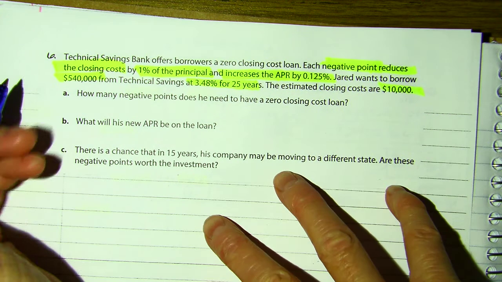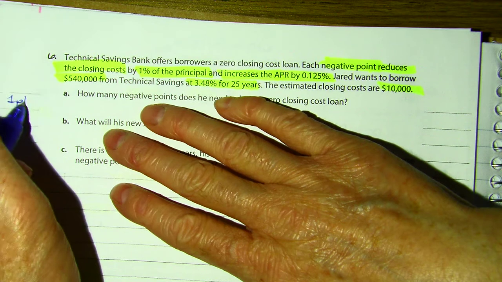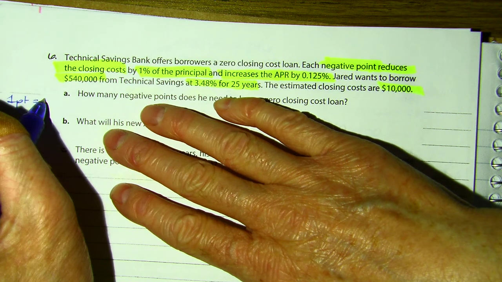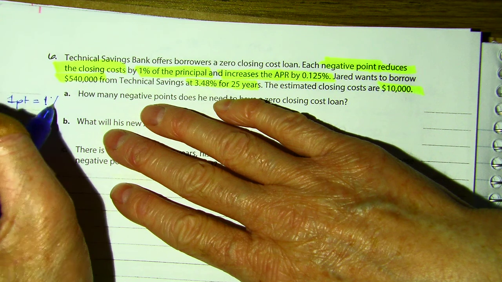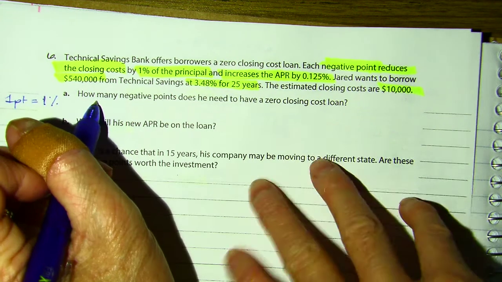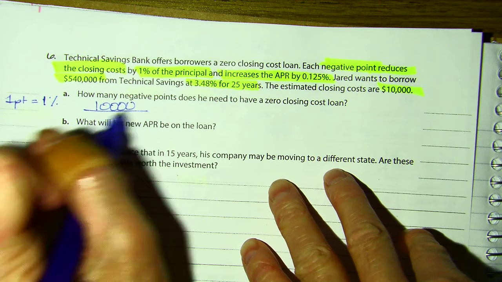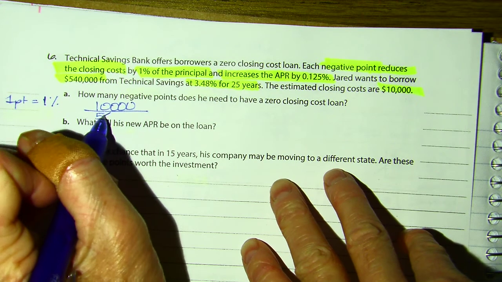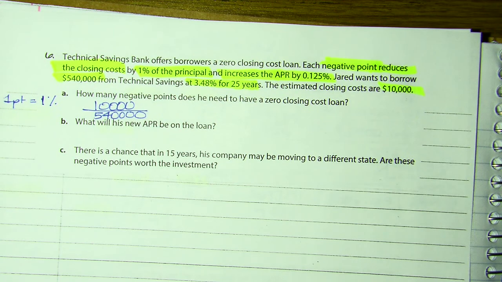So if 1 point equals 1%, and his closing costs are $10,000, then I need to figure out what percentage of his principal, of his loan, is $10,000. So his closing costs are $10,000.